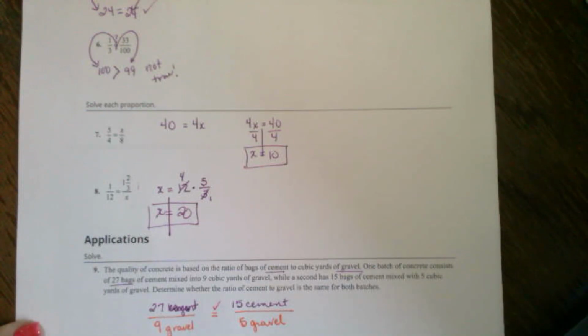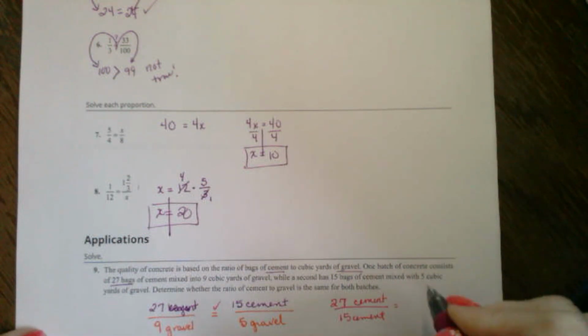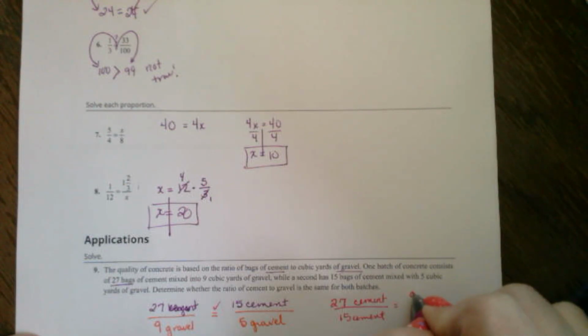Now, somebody else might have said, let's do it a different way. Let's put my cement all on this side. Let's say we had 27 cement over 15 cement equals 9 gravel over 5 gravel.